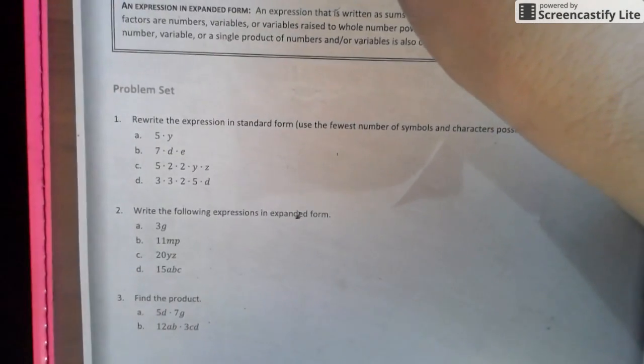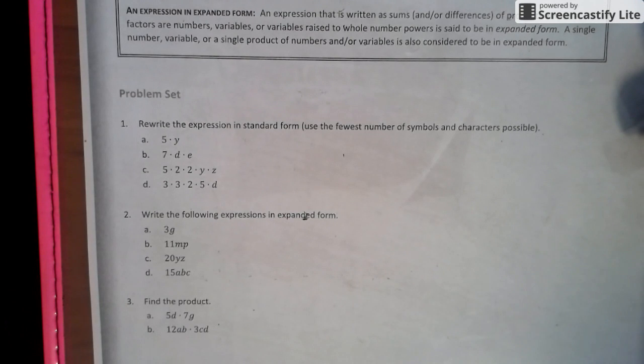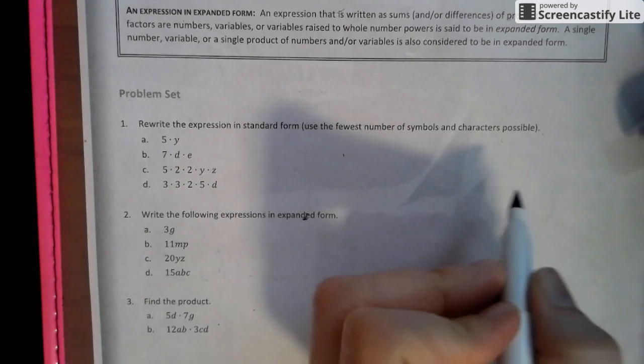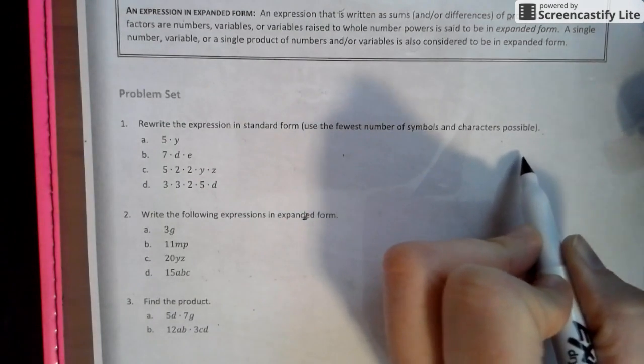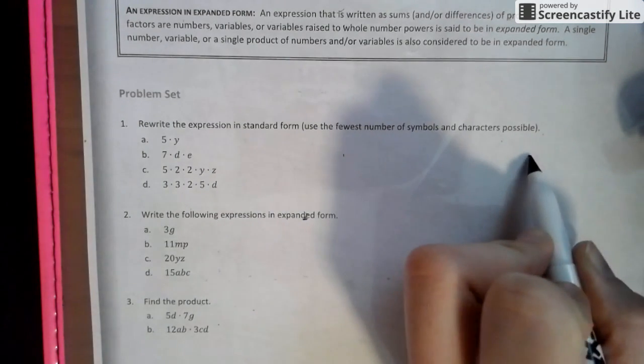All right. So today we are going to be taking these factors and either writing them as standard form or expanded form or actually finding the product. We're going to be talking about all these things. But a few things I want to show you first is let's just pick apart letter A real quick.